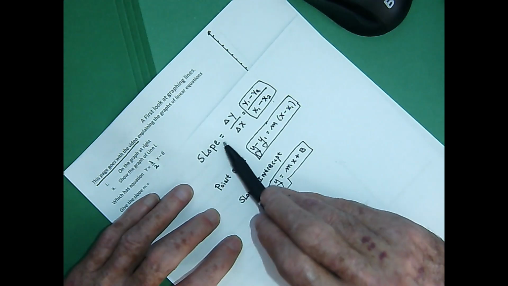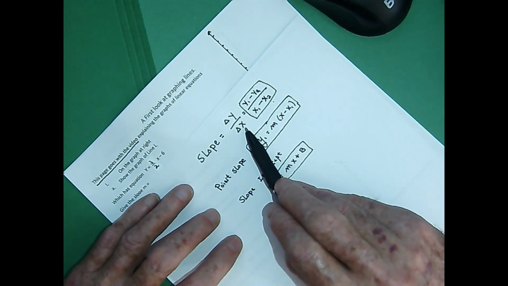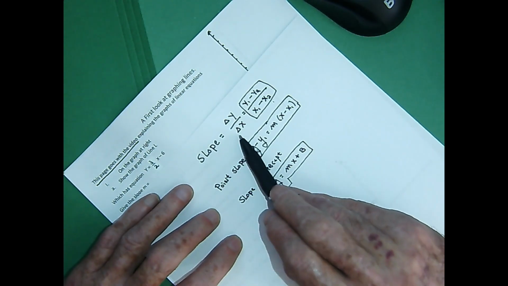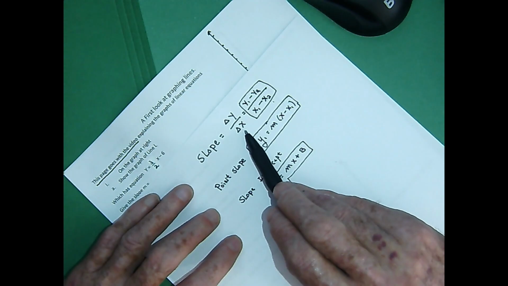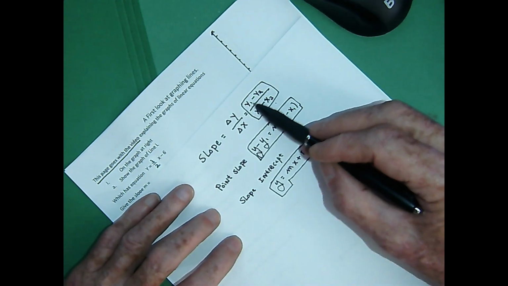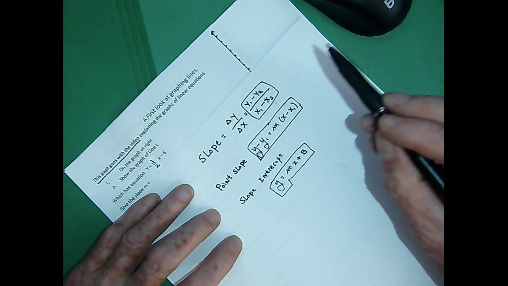The slope is equal to, and this would be read delta y over delta x. That little triangle is the Greek letter delta. And delta means change, so that's the change in y's over the change in x's. And that's illustrated by the difference in the y's over the difference in the x's. You're familiar with the slope formula.